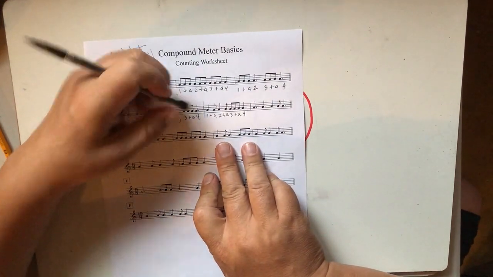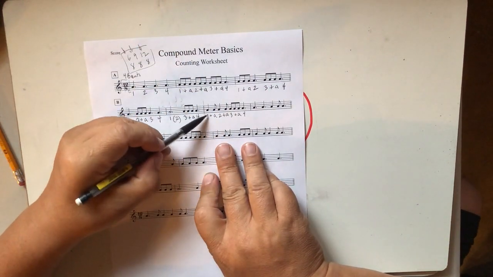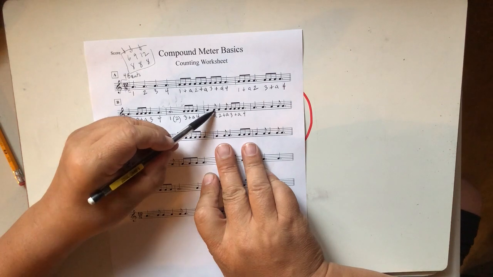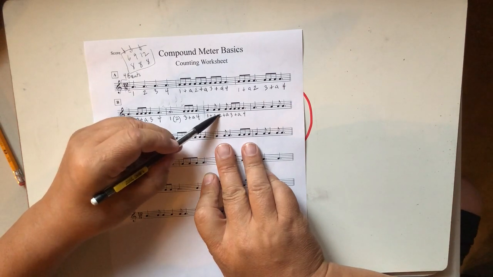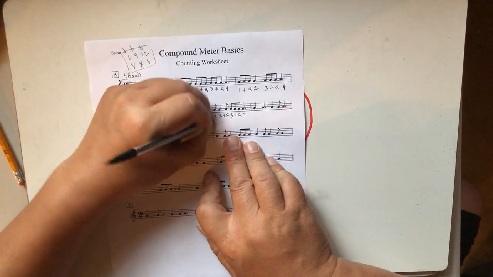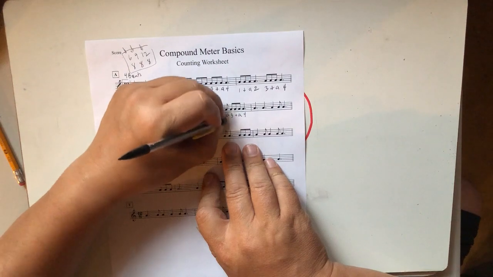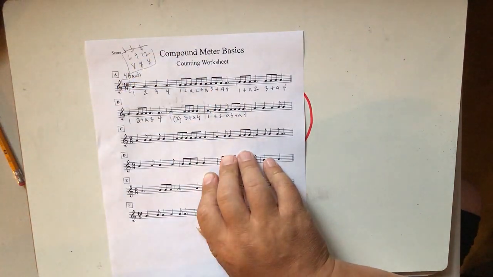So in order to do this correctly, although we understand that this is 1 and the and this comes on the 1 and 2 and, we don't write the and because it's not a beat, so we don't keep track of it when it's not being articulated. So we wouldn't put it in parentheses.